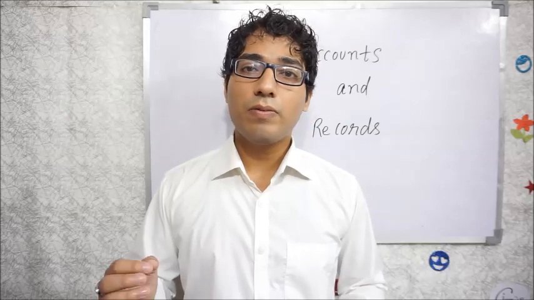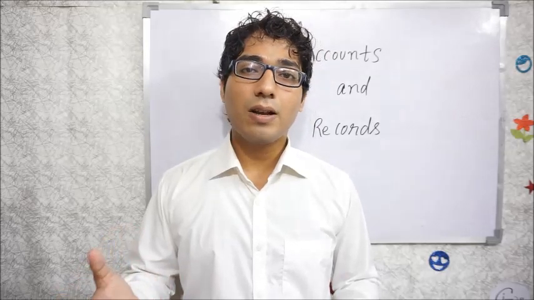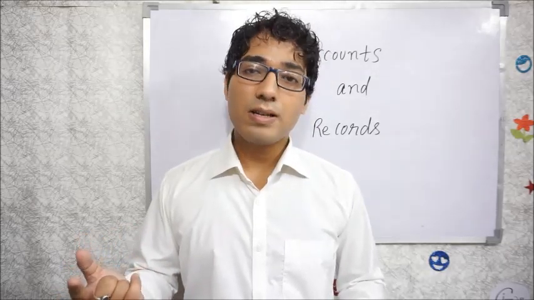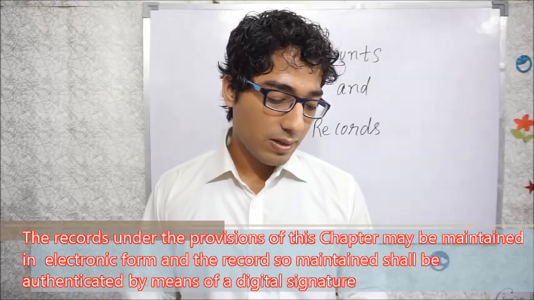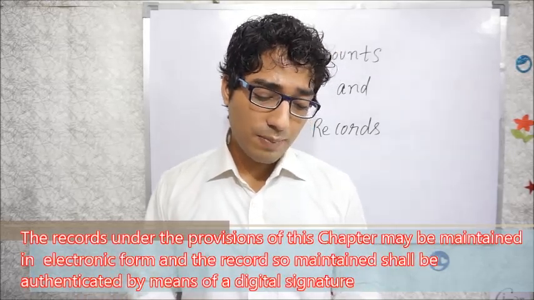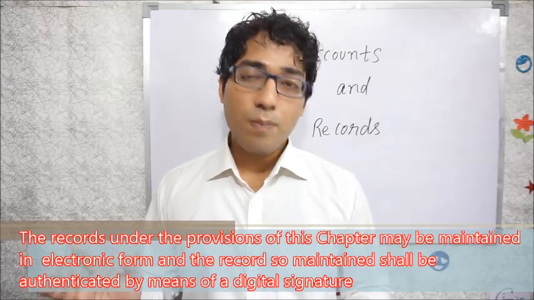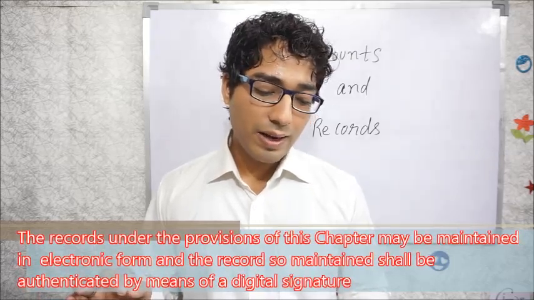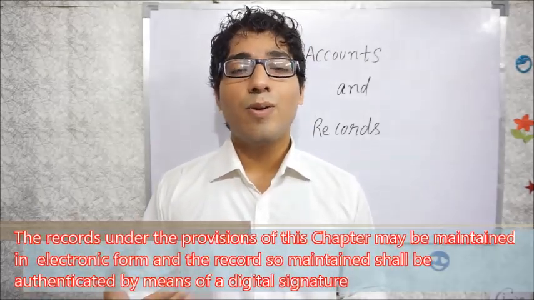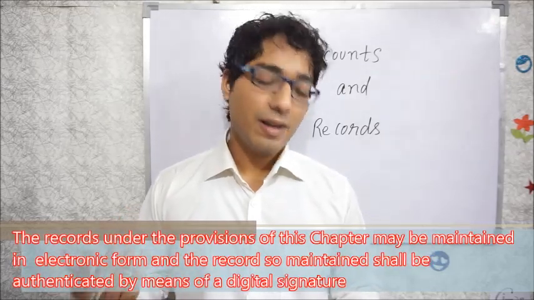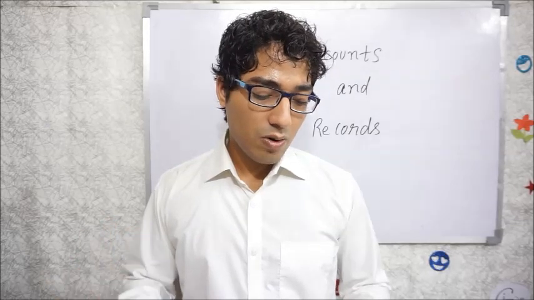So rule number 56, sub rule number 15 also says something about the electronic form. So if you are maintaining the record in electronic form, then rule number 56, sub rule number 15 allow you to maintain the record into the electronic form. So it says like this: the record under the provision of this chapter may be maintained in the electronic form, and the record so maintained shall be authenticated by means of a digital signature. So if you are maintaining the record in electronic means, you can maintain it, but the thing is that you have to authenticate it by way of a digital signature. So rule number 56, sub rule number 15 says you can maintain the record in electronic form.